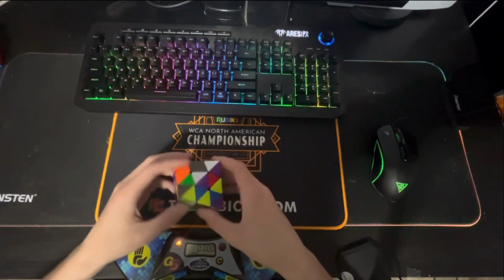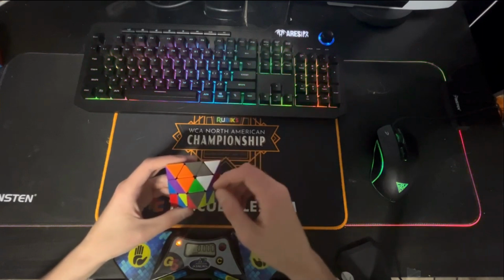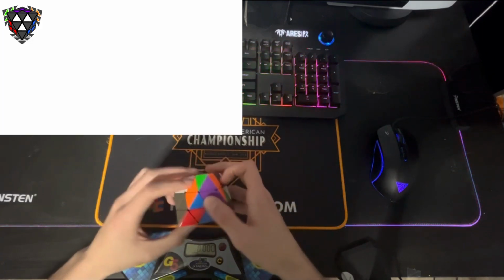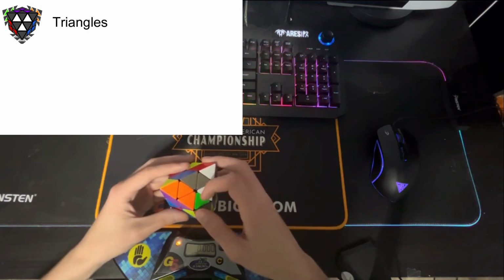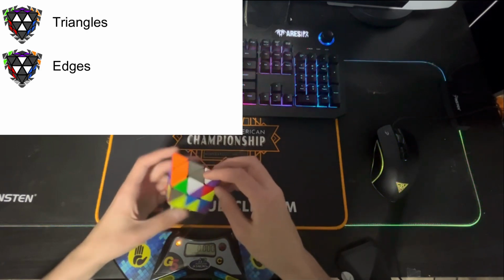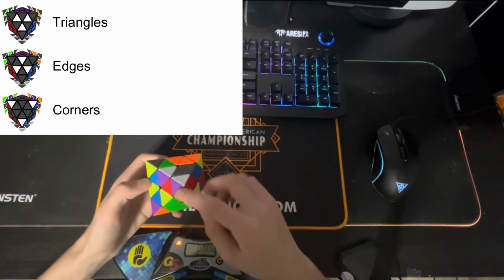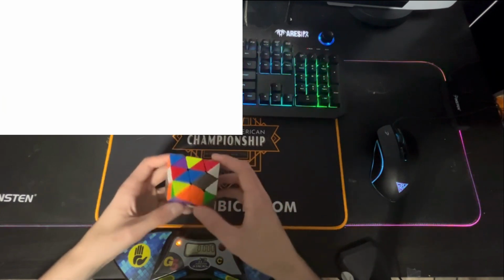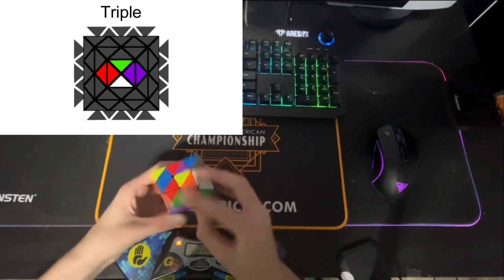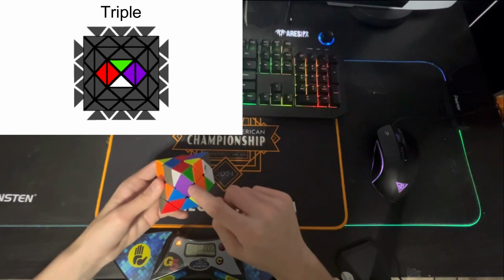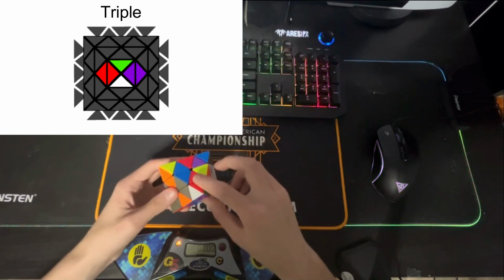So the first thing that you need to note are triangles, edges, and corners. These pieces that just have one color are triangles, and then edges are these pieces with two colors, and then corners are the ones with four colors. Next, another thing that you'll hear a lot are triples, which would be something like this, where this corner has both of these triangles solved, and that's a triple.